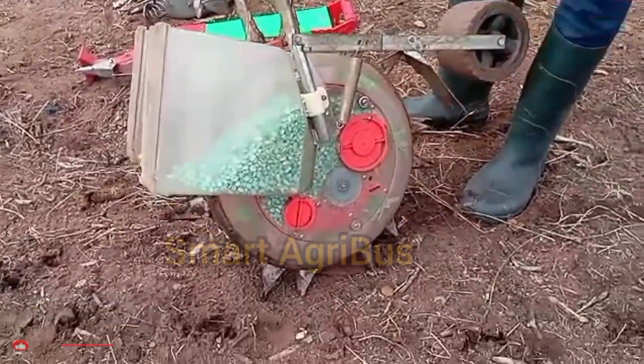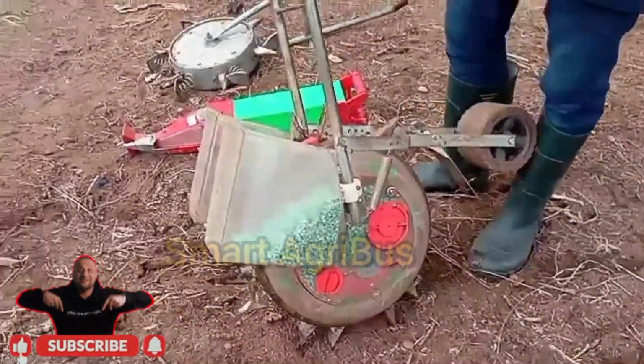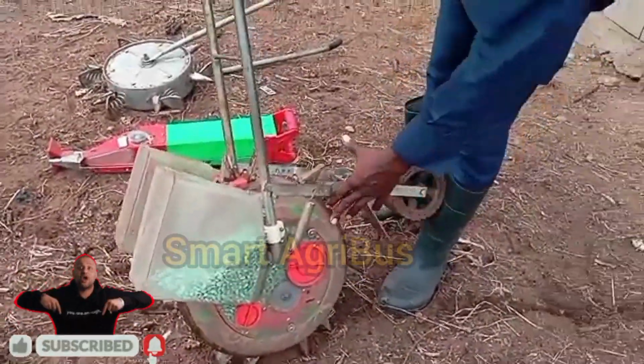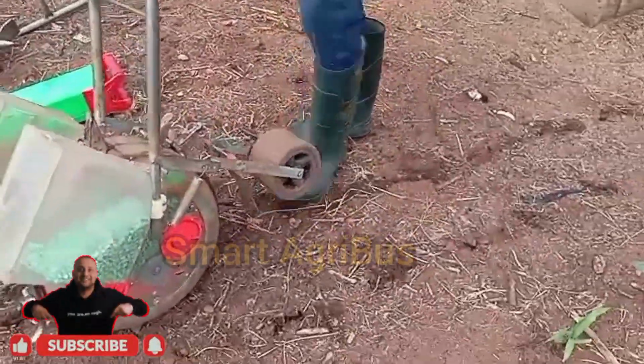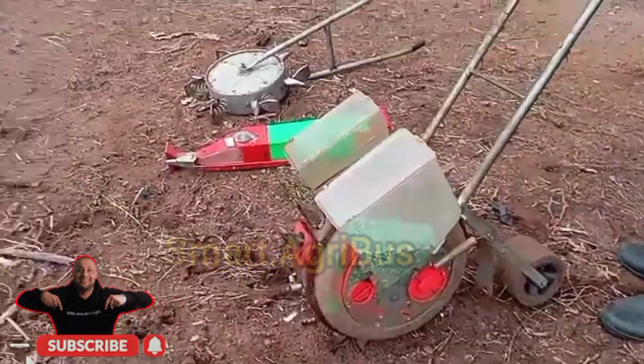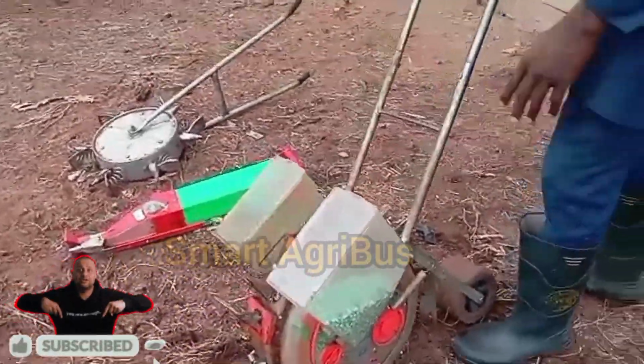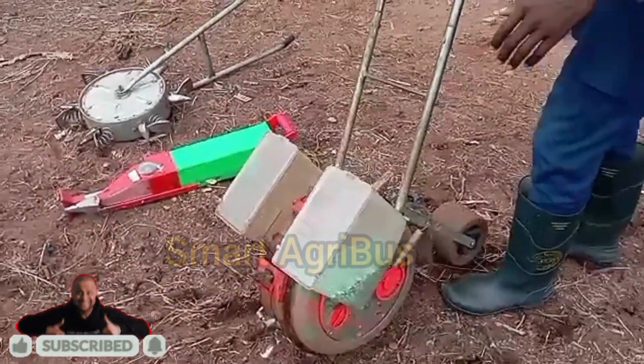You can easily change it to another one of smaller size if you are planting a seed that is smaller than maize, and you can also change it to a bigger one if you are planting a seed that is bigger than maize. So this is very, very good. Unlike the earlier two, you should get this one.